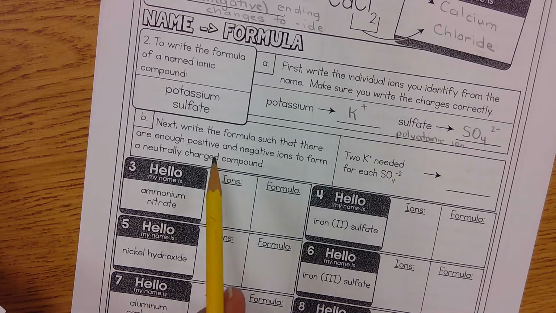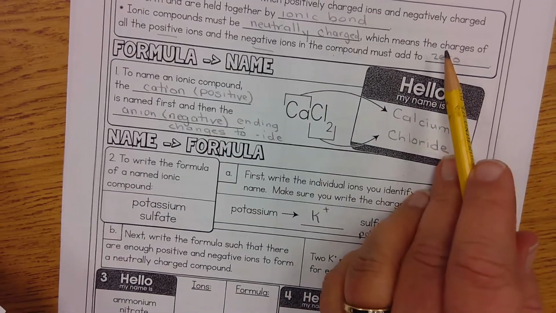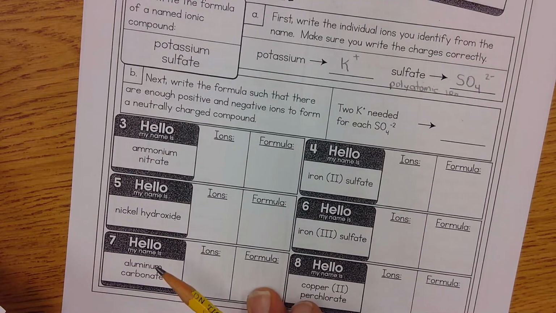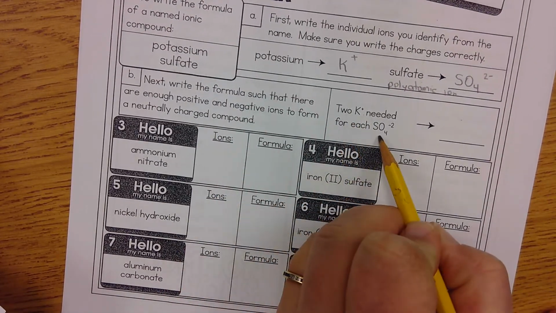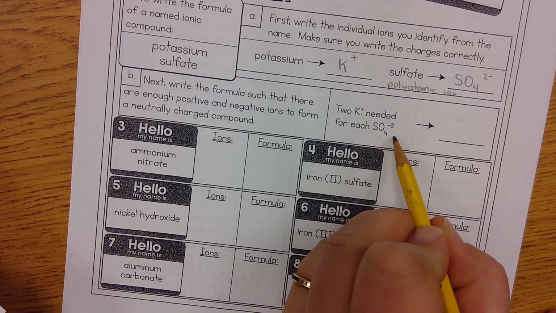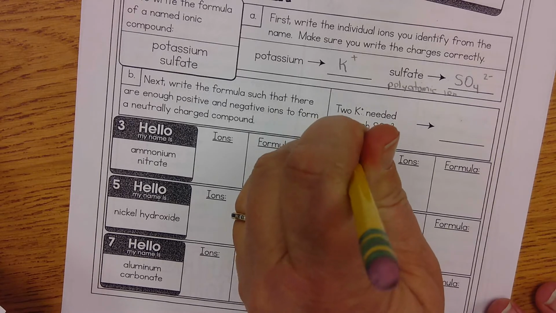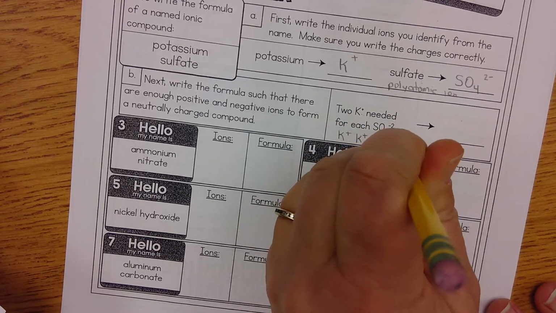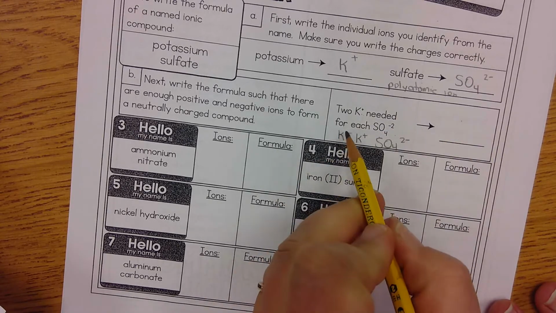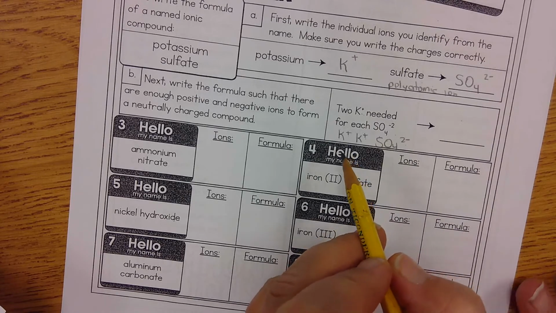So the next thing we're going to do is write the formula. Remember, the charges have to add up to 0, which means for this one, I need 2 potassiums for every sulfate, because that's a +1 charge and that's a -2 charge. So I need a K plus and a K plus, and an SO4 2 minus. +1 plus +1 plus -2 equals 0.